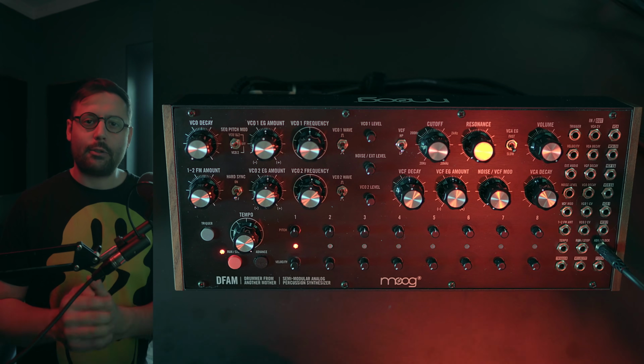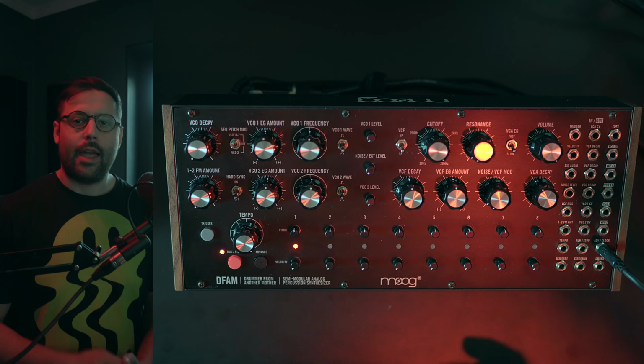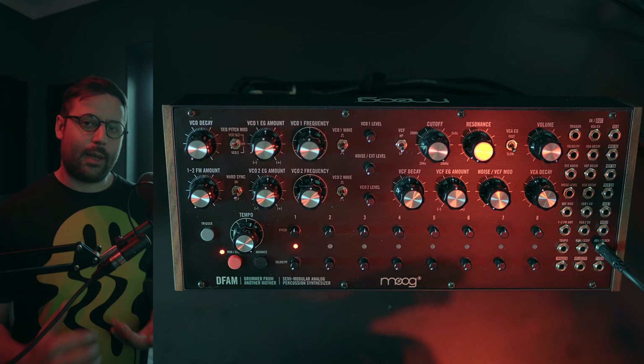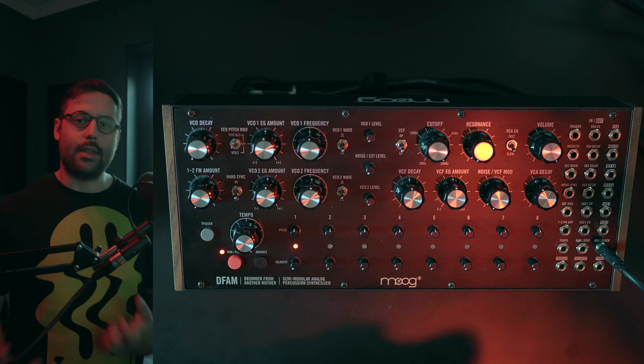Last time I talked about how to make techno kick drum with the DFAM, and today we're gonna focus more on bassline and bass type sound with some FMs. And yeah, let's get into it.